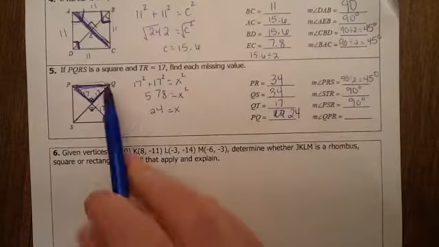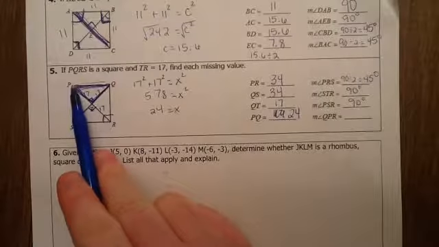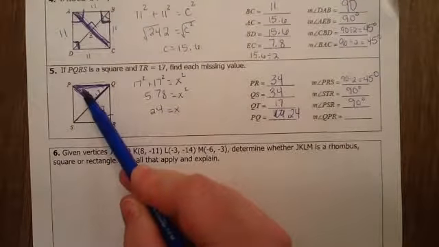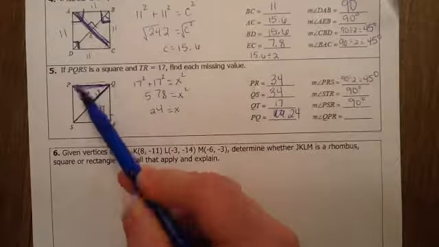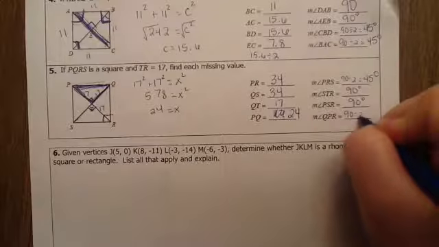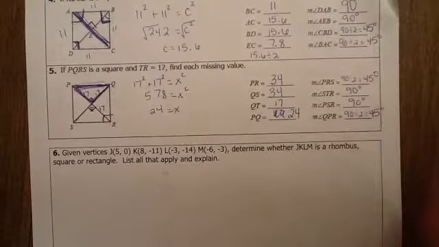And lastly, QPR. Is that the whole angle or half of it? Half of it. In a square, that diagonal cuts it in half, so 45 degrees. Nice job.